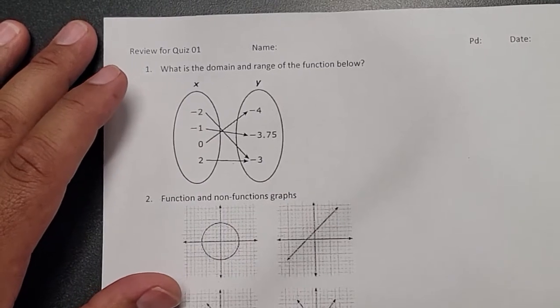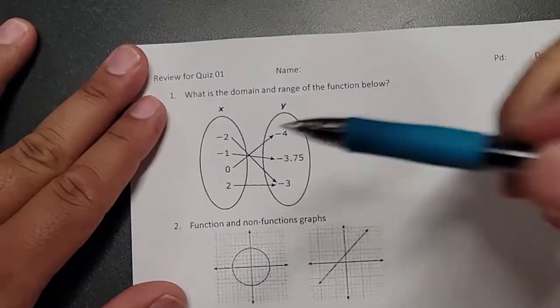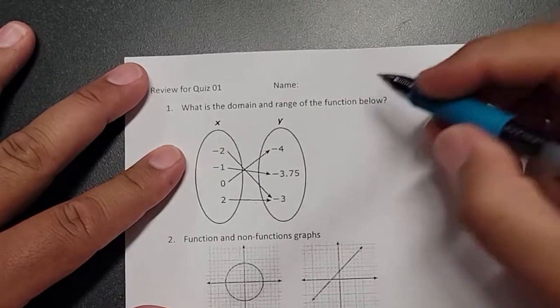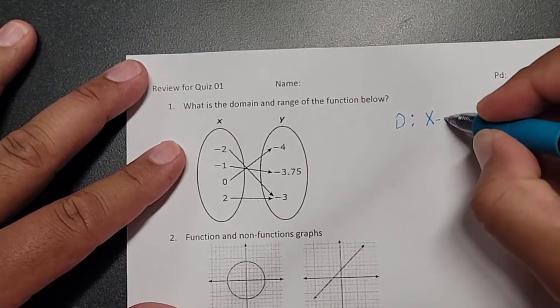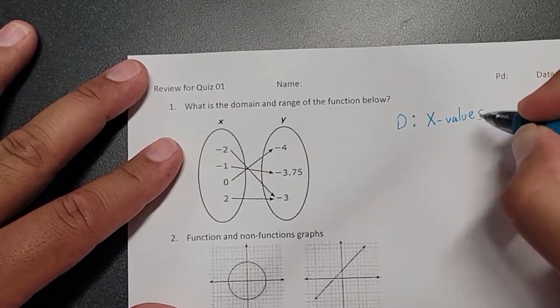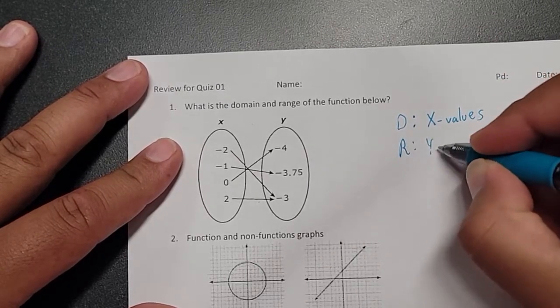All right, so we have domain and range for the function. So you have your x bubble, you have your y bubble. Just remember that the domain is the x values, range is the y values.